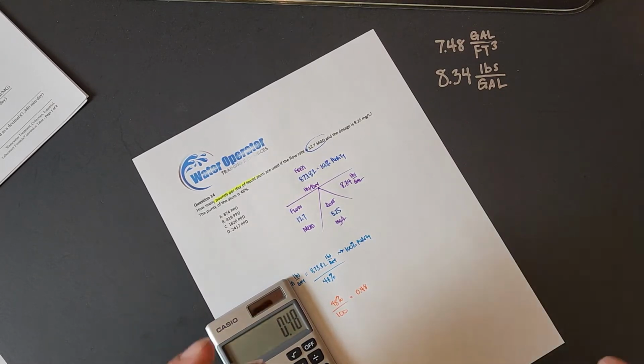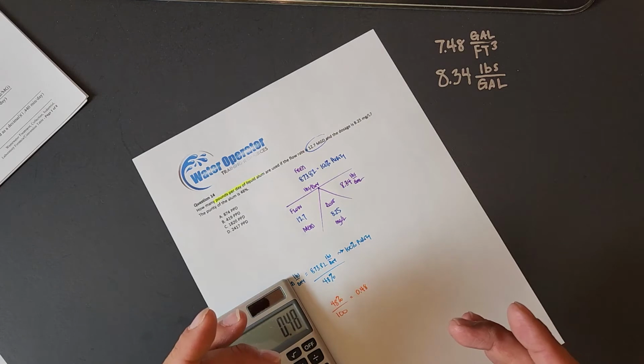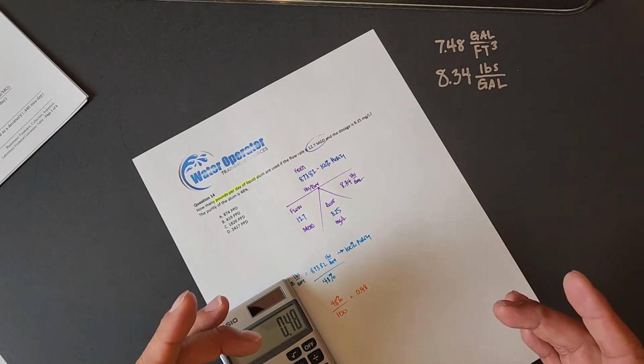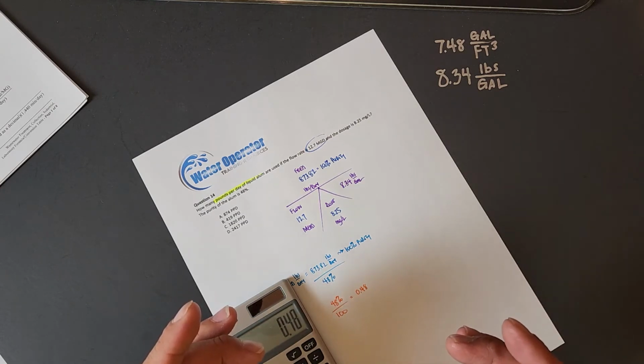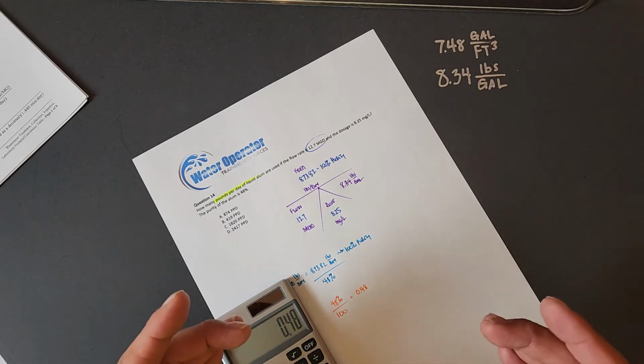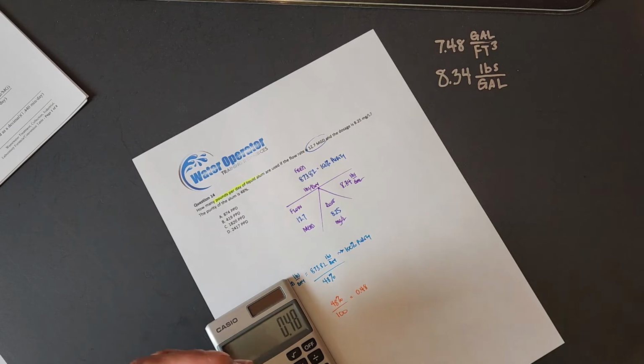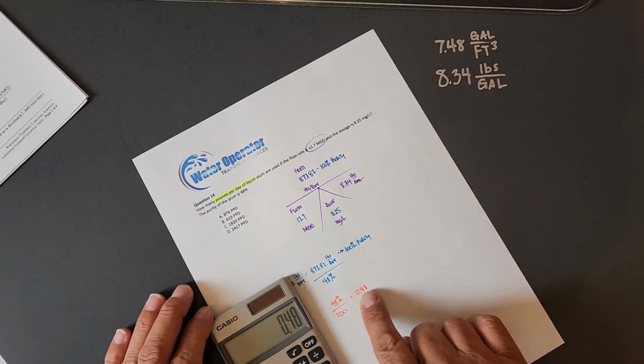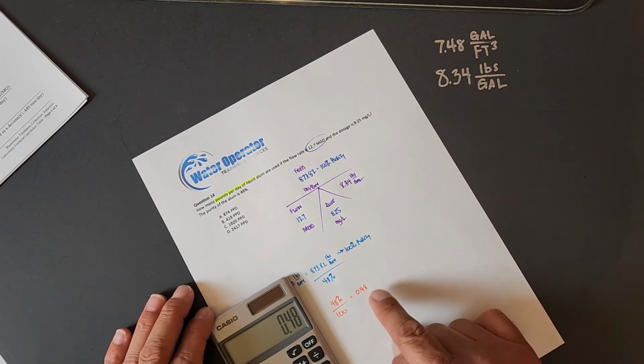So just as I would take $1 and I want 48% of that dollar, it would be 48 cents. 48% of 100 is 48. So 48 cents is written as 0.48.